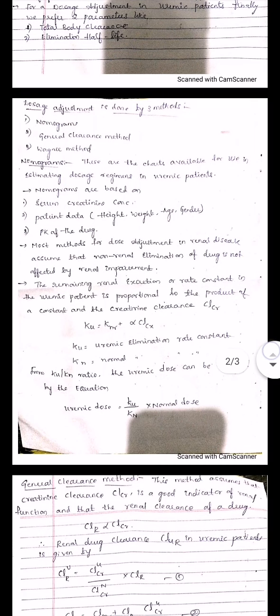Coming to the nomograms, there will be a sheet indicating the height, weight, and age of the patient, and based on that we do some calculations. These are the charts which are available for use in estimating dosage regimens in uremic patients. These nomograms are based upon certain parameters. The main ones taken into consideration are the serum creatinine concentration and the patient data, which play a major role in the nomograms, that is height, weight, age and gender of the patient, and also the PK parameters of the drug.